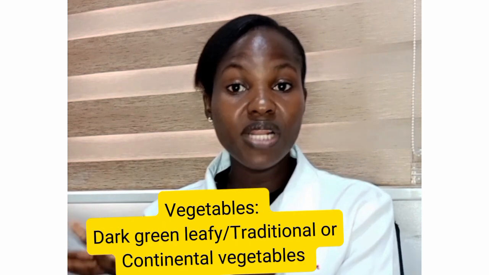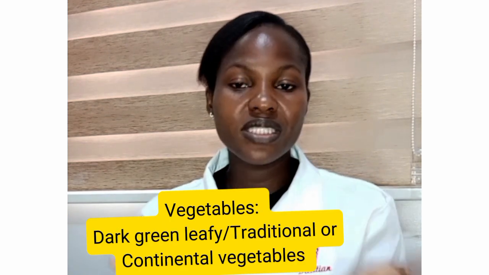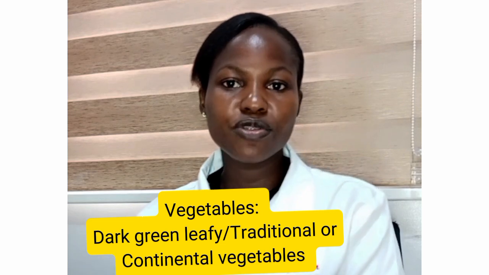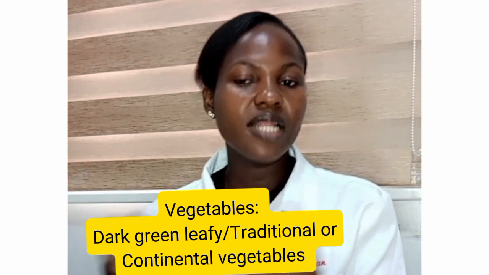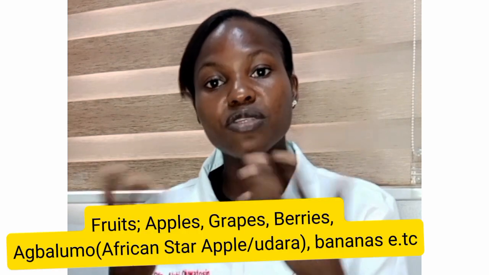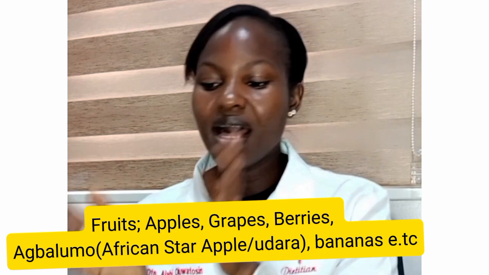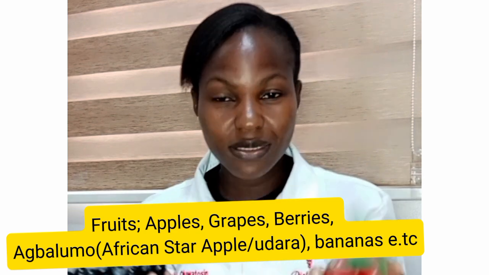The other half, a little above one quarter again, should be given to vegetables. So you have your cooked vegetables, green leafy vegetables, or the continental vegetables. So you have the vegetable soups, vegetable sauces, vegetable salads also, giving a little above a quarter on the other side. Then a little below a quarter should be given to fruits. So we have fruits in season. We have the apple in season, we have grapes in season, the African star apple is in season, agbalumo, bananas are in season. So this can be incorporated into the lesser than a quarter on the other part of your plate.